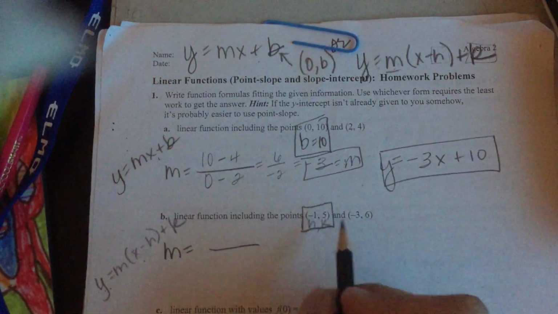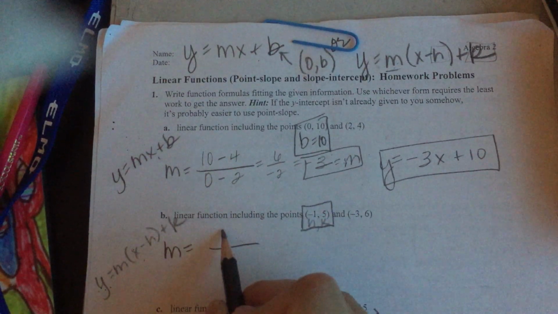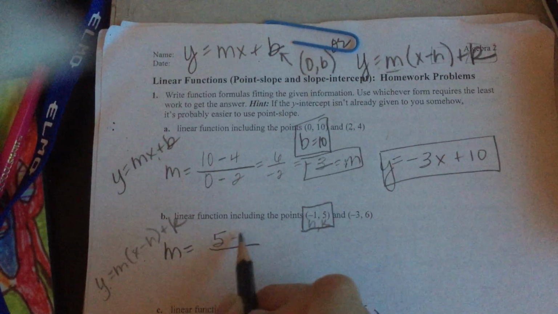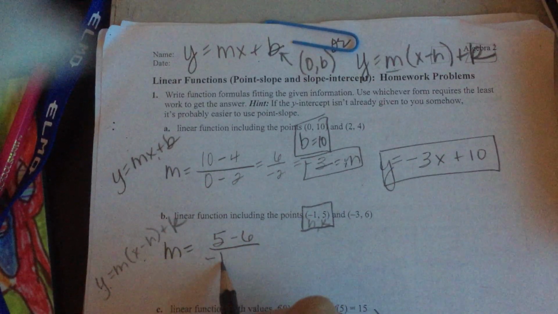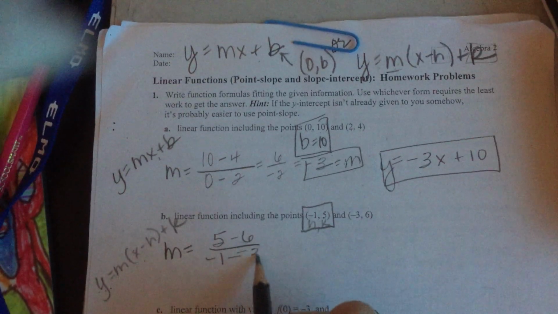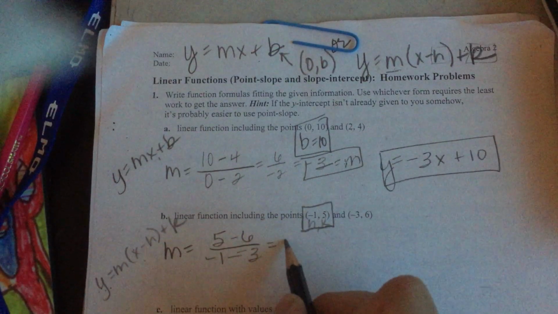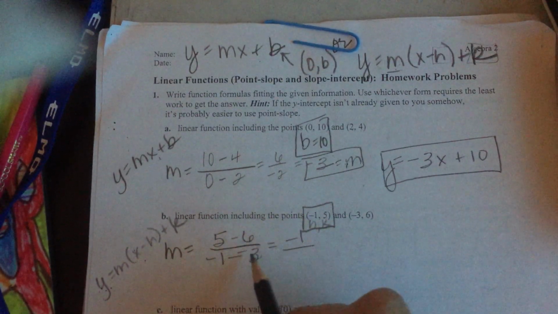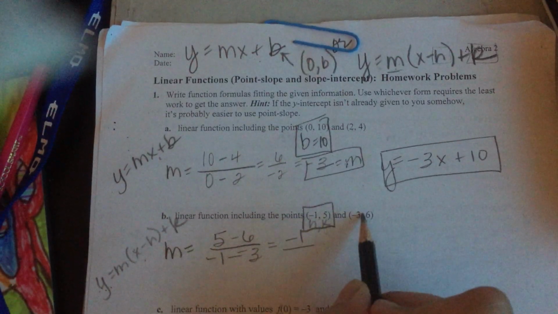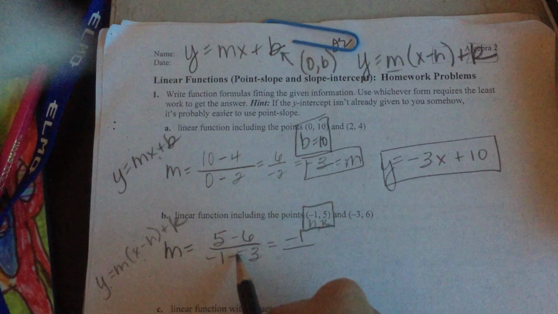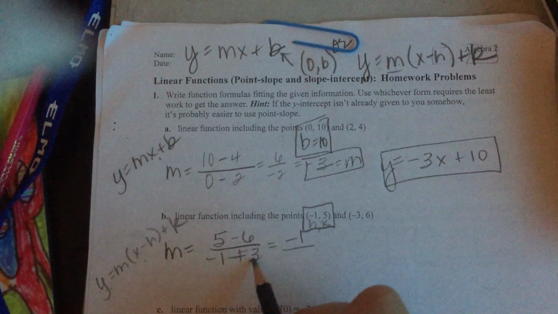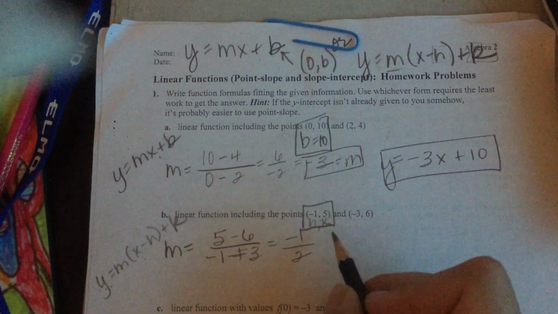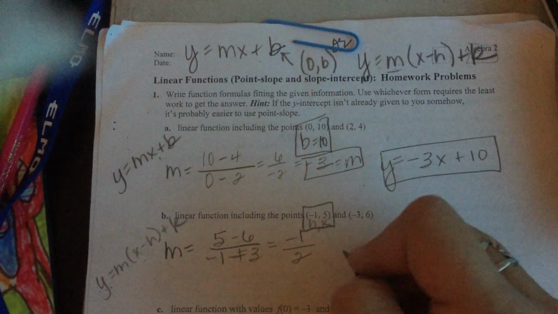Starting part B, I'm given 2 points. Let me first calculate the slope, difference in the y values in the numerator. I know some of you may have reversed these calculations, but in the end we should wind up with the same thing once we divide out negatives and whatnot. So 5 minus 6 over negative 1 minus negative 3, which is negative 1 over negative 1 plus 3, which is going to put me at 2. So the slope of this line is negative 1/2.